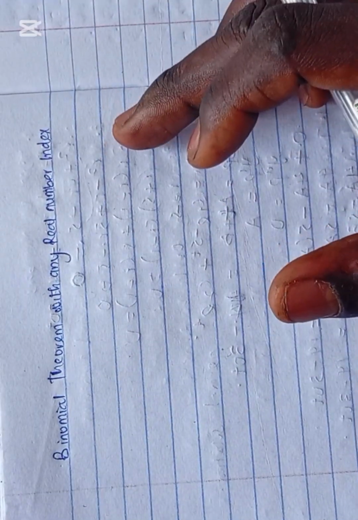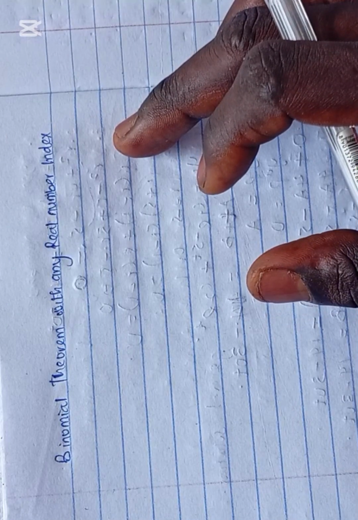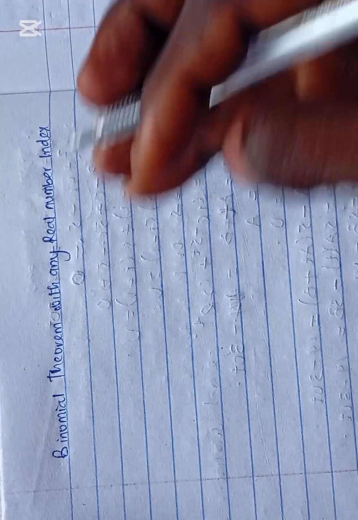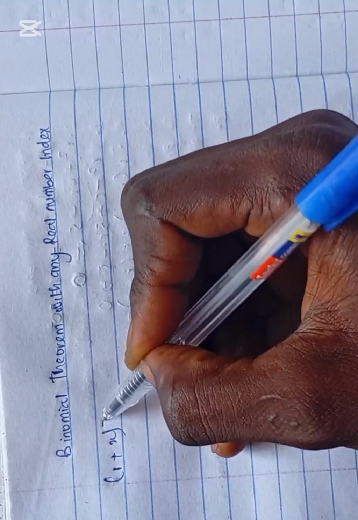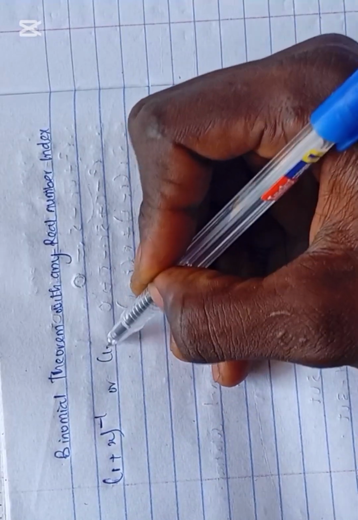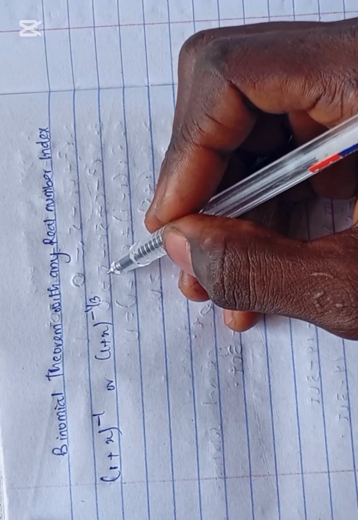Today we are moving to binomial theorem with any real number. You know that there are some binomial theorems that they will ask you to expand, like of this form. Let's say 1 plus x raised to power minus 1, or 1 plus x raised to power minus 1 over 3, or something like that. So how will you go about it?